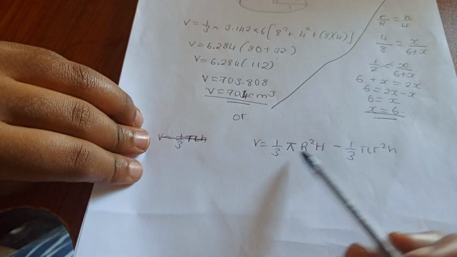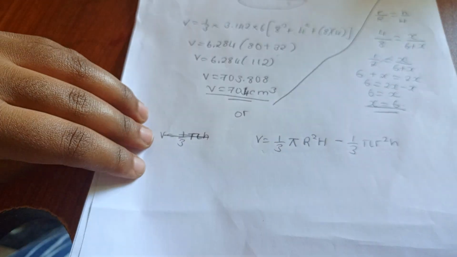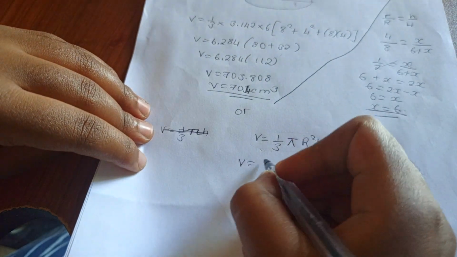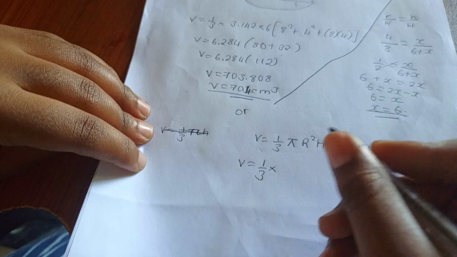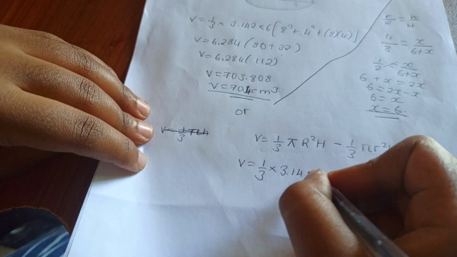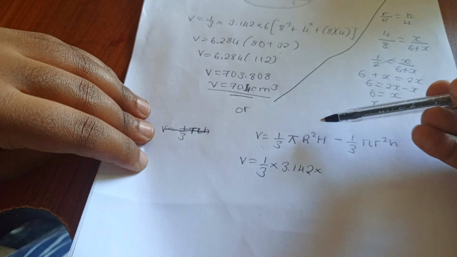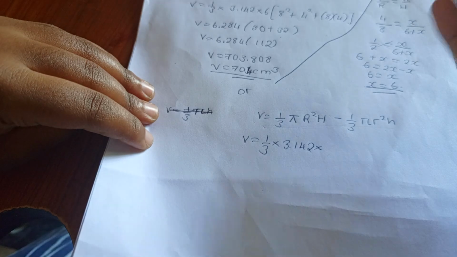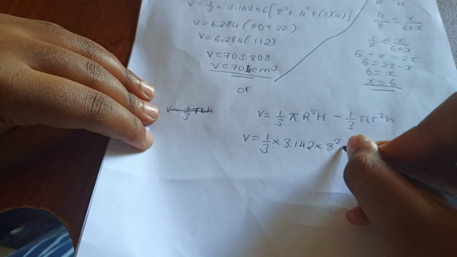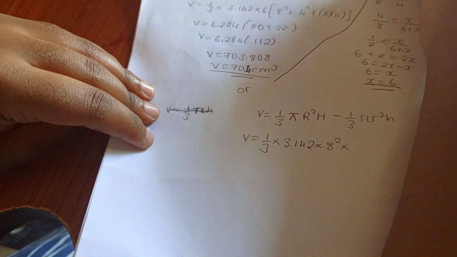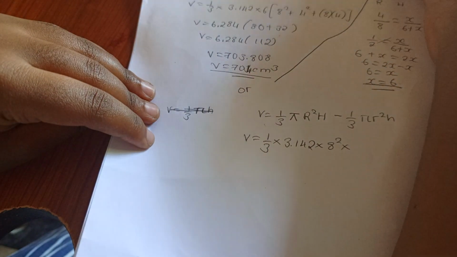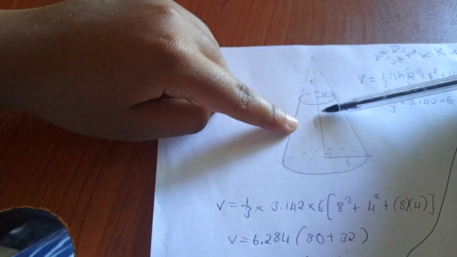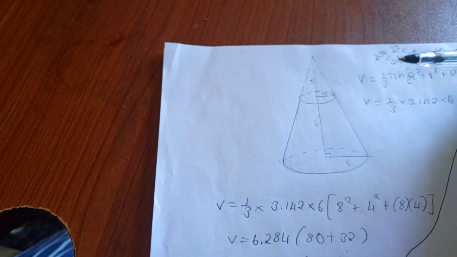Now we're going to solve the volume of the frustum. So V is equal to 1 over 3 times 3.142 times the big radius here, 8. So 8 squared times the big height. We found x to be 6, and the smaller height is this 6, so plus this 6 gives us 12.